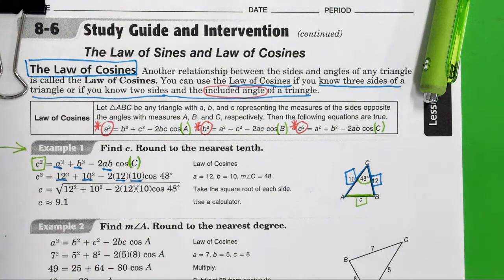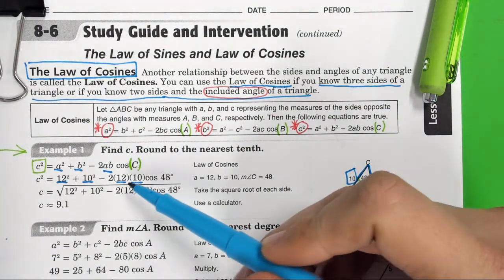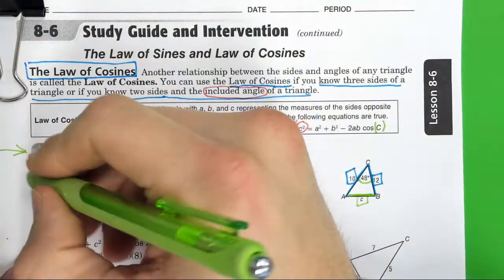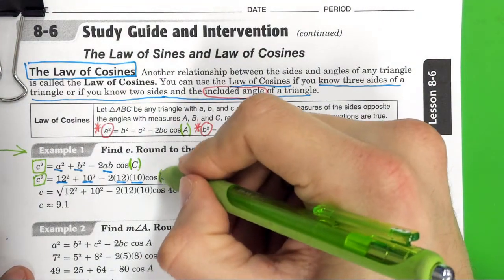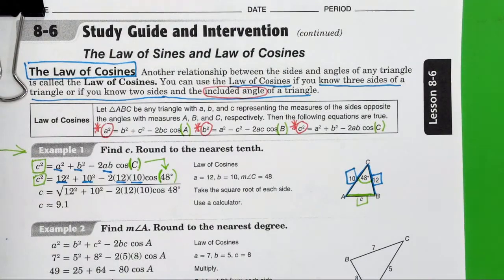There's different ways to calculate this. If you're really good with your calculator, you can plug it all into your calculator correctly. But you've got to make sure you're using the parentheses correctly, all that good stuff. Make sure you're using the right trig function, etc. Notice I'm going to stick with my green for the side opposite of the angle given. And notice, there's my angle in green, 48 degrees, capital C at that. All right.